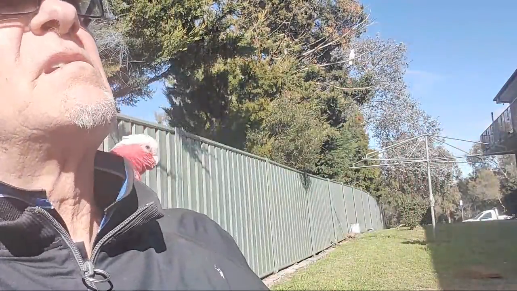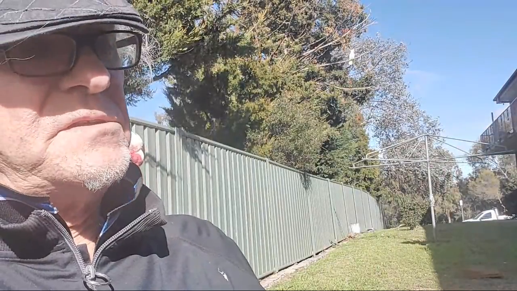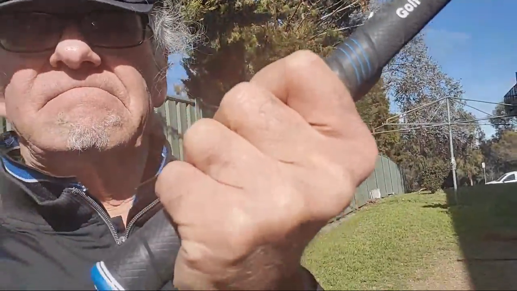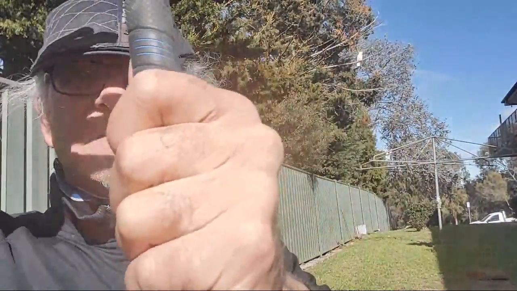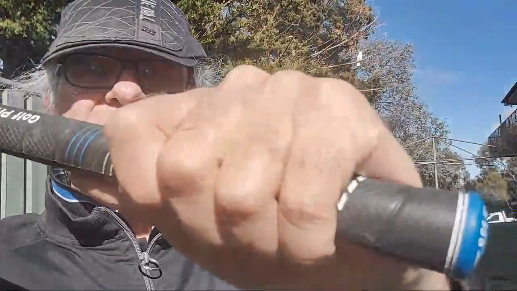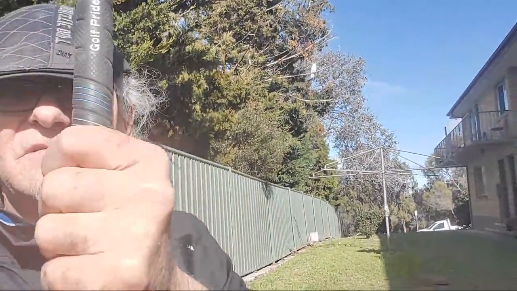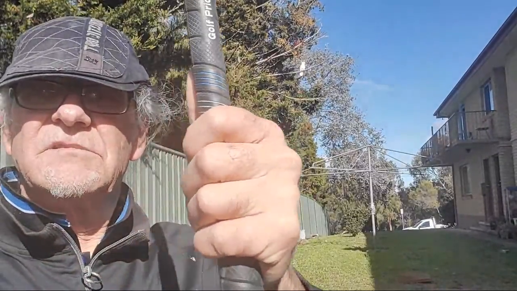So since I've changed to holding it in my hand, perfectly neutral. Fingers quite sharp.